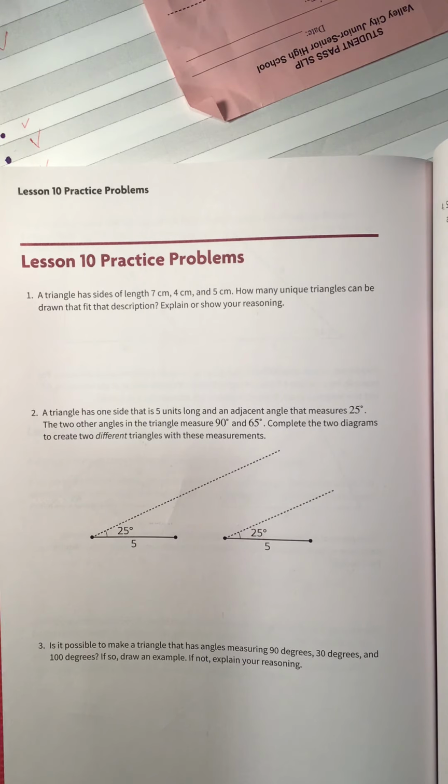We're on page 82, lesson 10 homework. It says a triangle has side lengths of 7, 4, and 5 centimeters. How many unique triangles can you draw? Explain or show your reasoning.